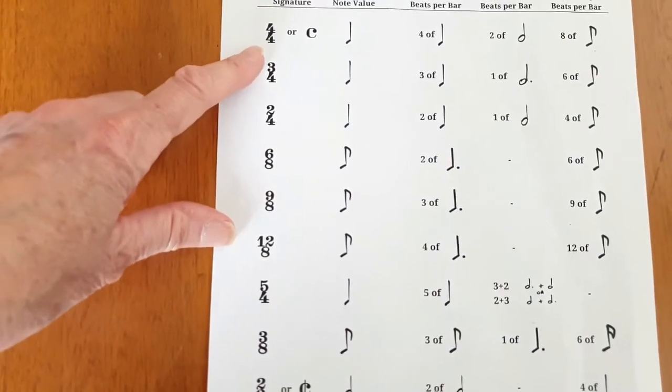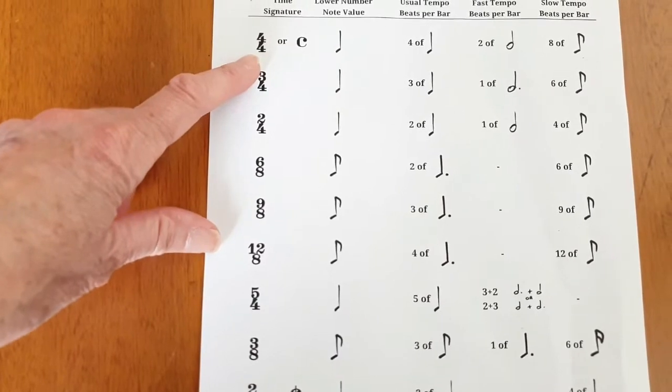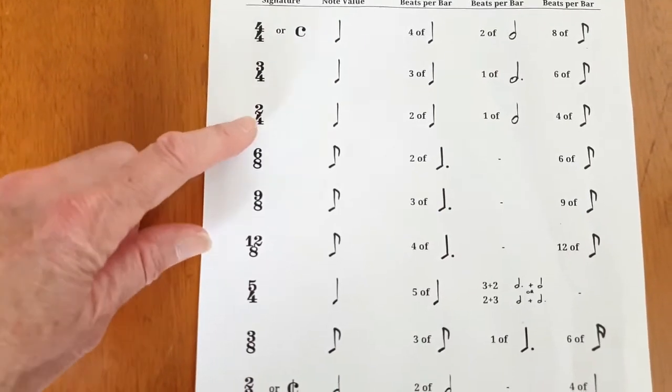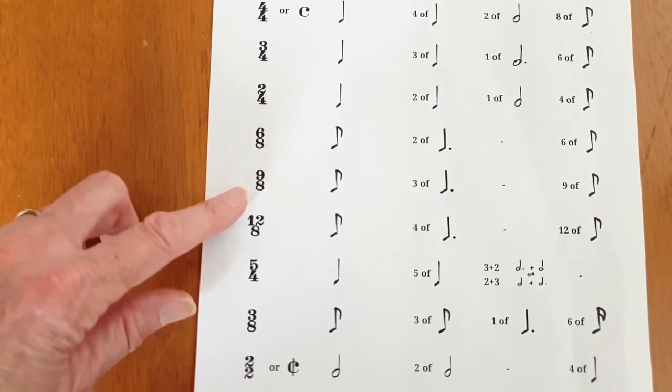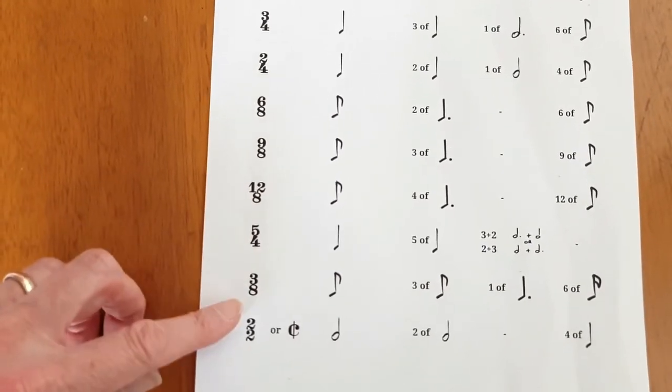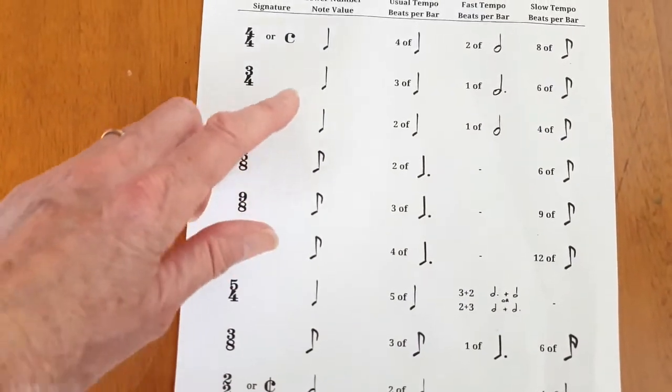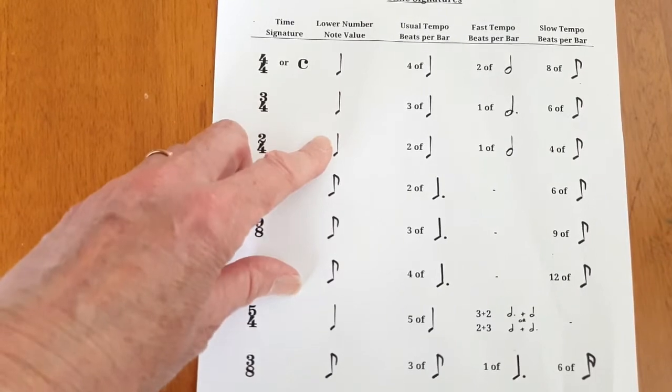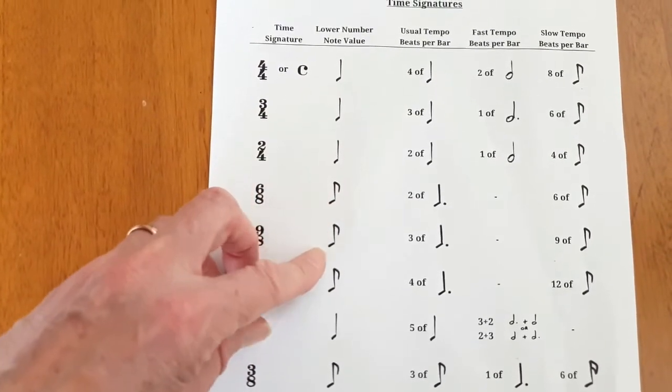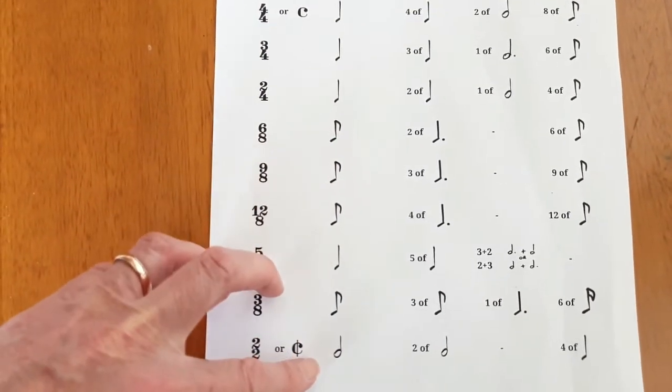Starting with the lower number, so we have 4 on all of these, 8, 4, 8 and 2. Here are the lower numbers expressed in note values.